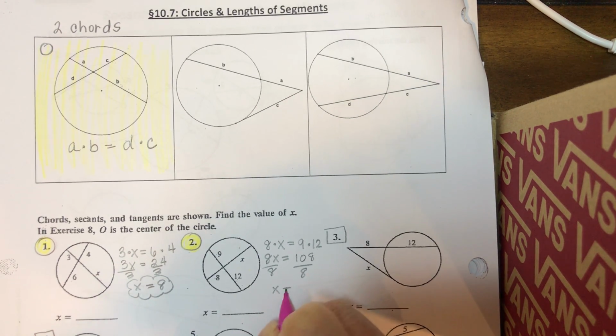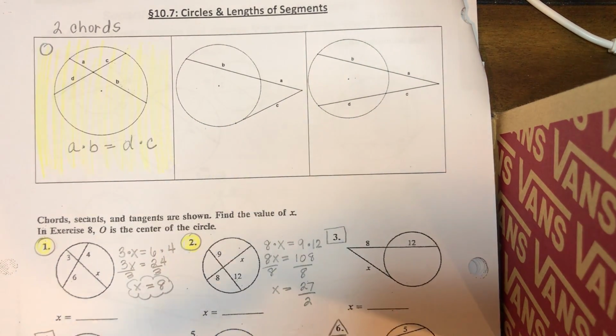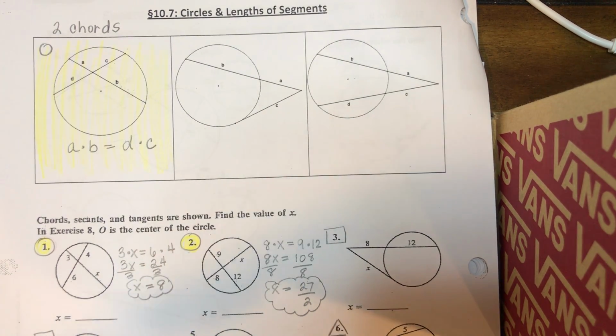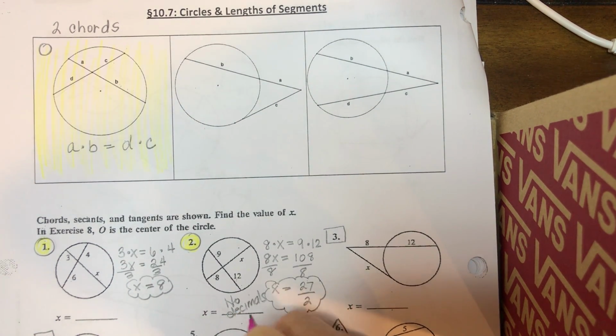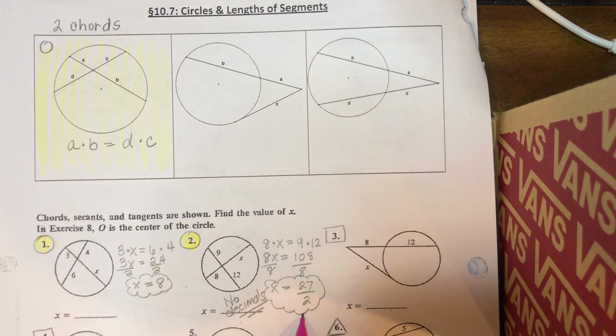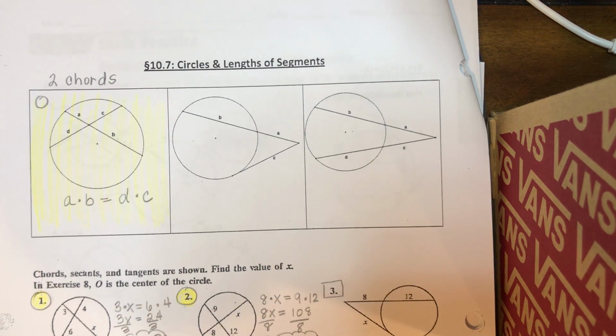You're going to get a fraction. So when you reduce that, we want 27 over 2. Notice I'm leaving it in fraction form. Even though I'm using my calculators, I'm going to write a little note: no decimals. Fraction form. Okay, so let's take a look at the second example here.